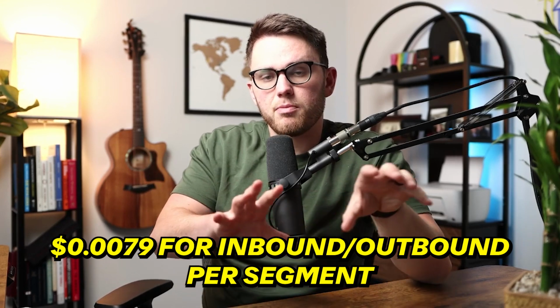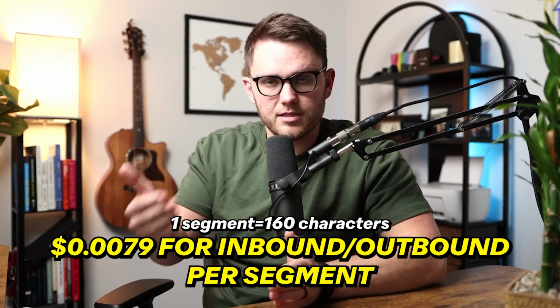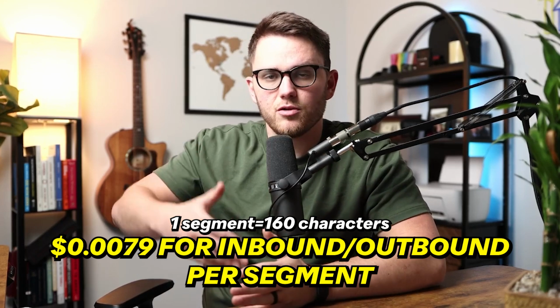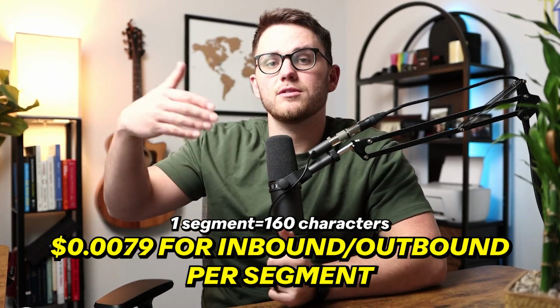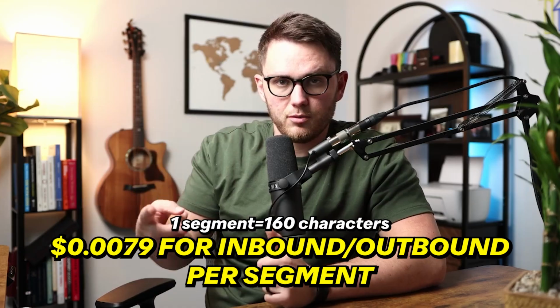Now that price is per segment, which is up to 160 characters. So if you send a message that's over 160 characters, even if it's 161 characters, it's going to cost you double that. Also, it should be noted that emojis and pictures increase that cost because they require more power to send, I guess.